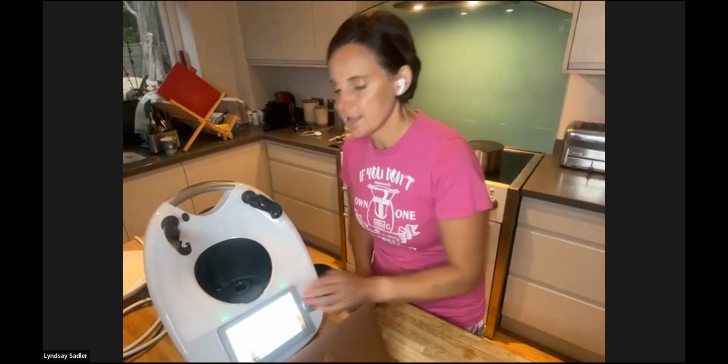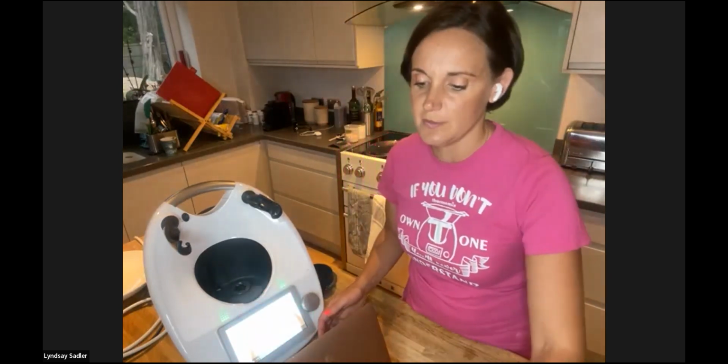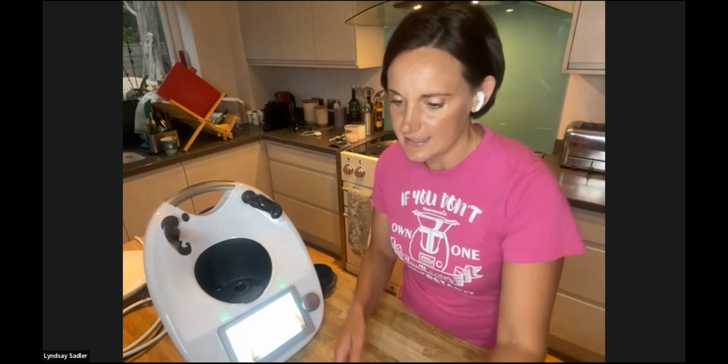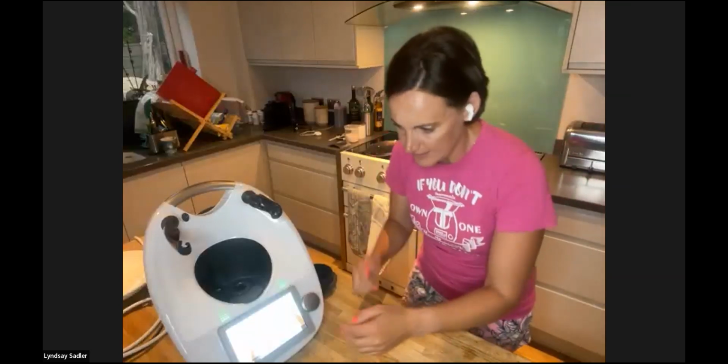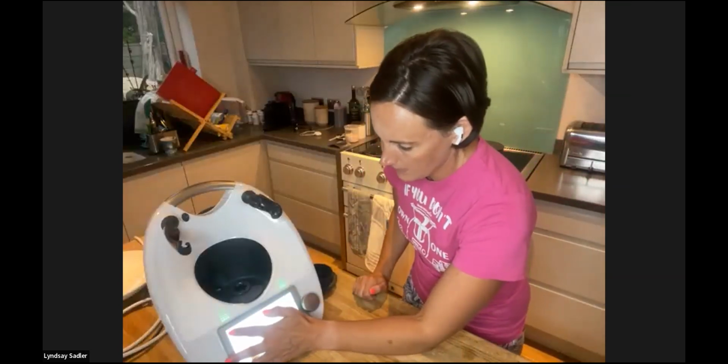Because what we were finding is, although the Thermomix makes making dough really easy, people weren't quite sure what to do with it when it came out, and it makes it just much more visual and easy to follow when you've got somebody showing you what to do as opposed to just reading the steps on the screen.